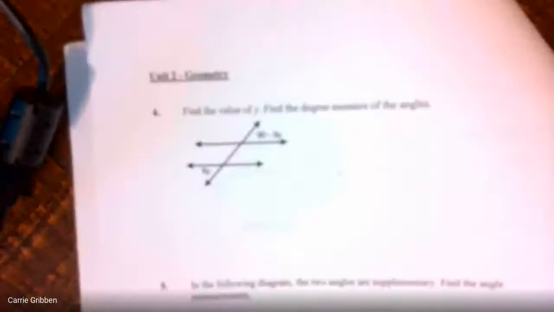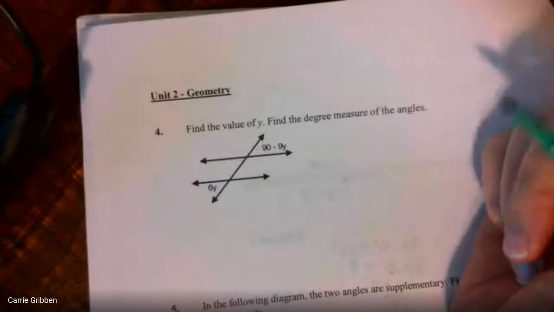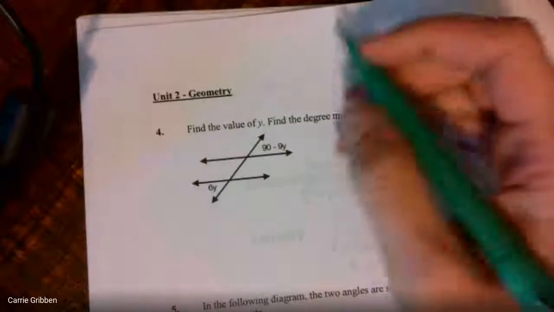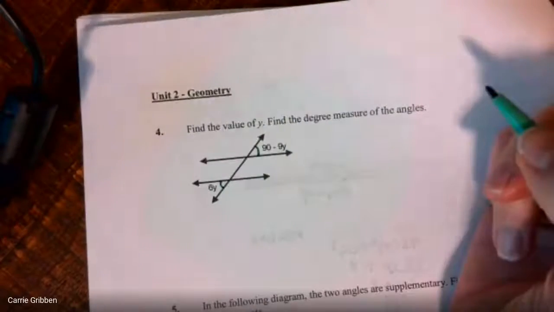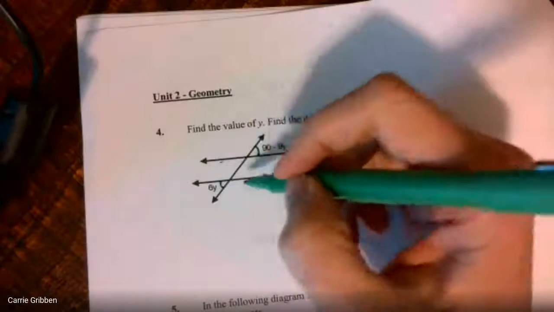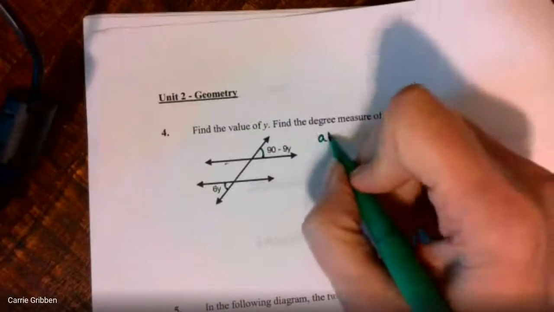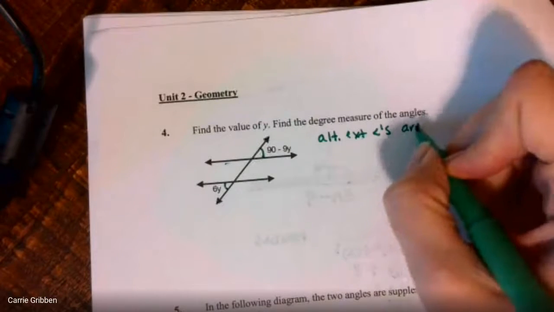Okay, the next page, they're going to talk about geometry. So unit 2 was geometry, and we did a lot of geometry right up until we were gone. When you look at this one, you say, okay, if I look at this angle and this angle, the ones that are labeled, they are both acute, which means they have to be equal on parallel lines. If you remember, they're called the alternate exterior angles, and they are congruent.